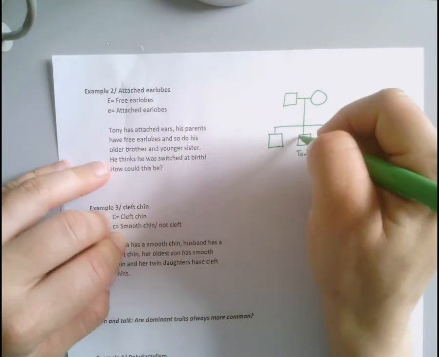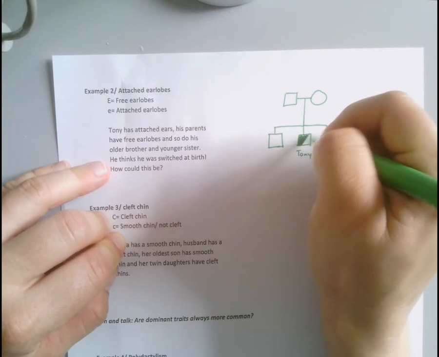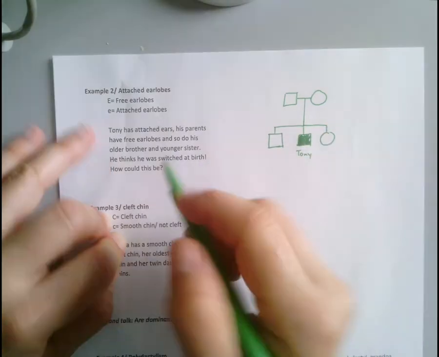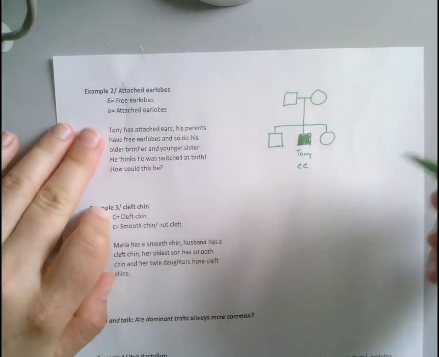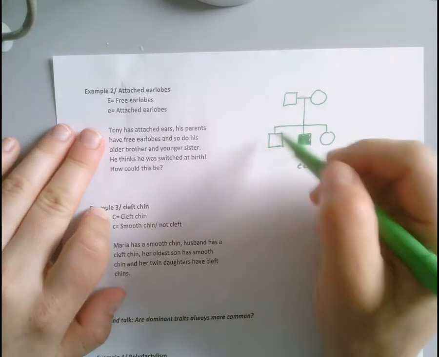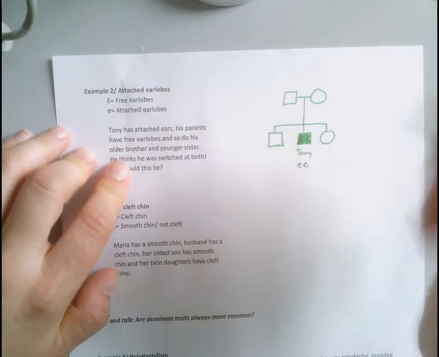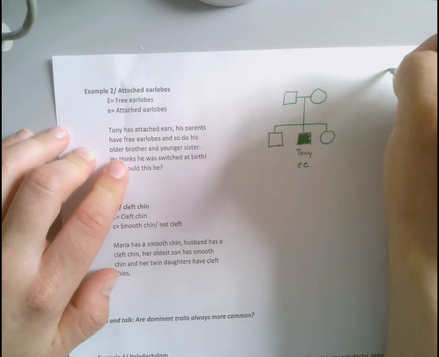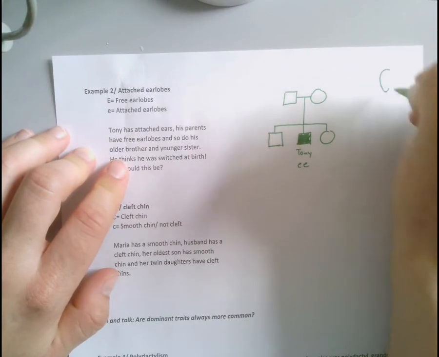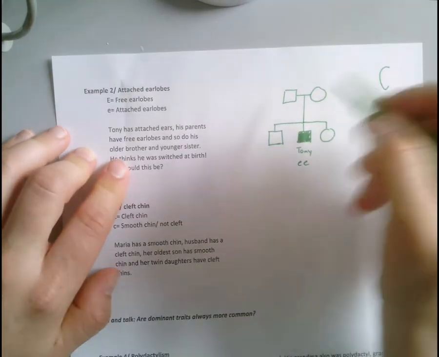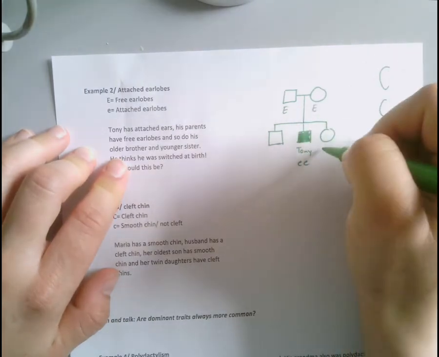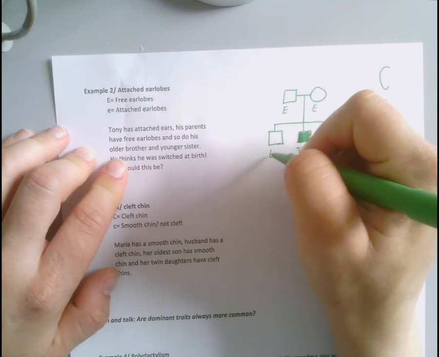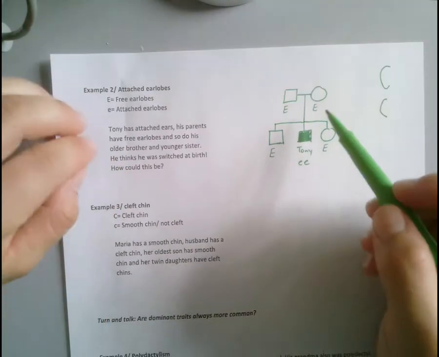So this is our characteristic of interest. I'm going to shade him. This is also a recessive trait. So we know already Tony's genotype is lowercase e, lowercase e, because everyone else has the free earlobes. Remember that was the difference between if your ear is free hanging at the bottom or if it's connected at the very bottom. Everyone else has to have at least one uppercase E, because they all have this dominant characteristic.